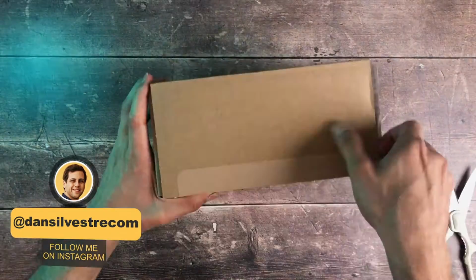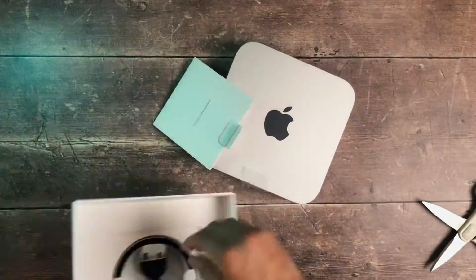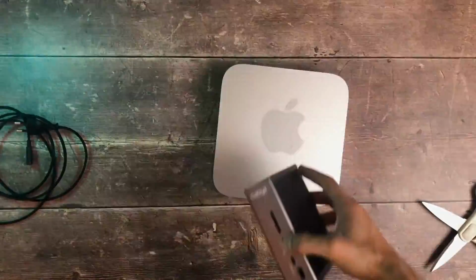So I recently got a new Mac Mini that is now powering my entire productivity desk setup. So in this video, I'm going to show you all the settings, the tips, and the apps that I installed on my new Mac Mini.